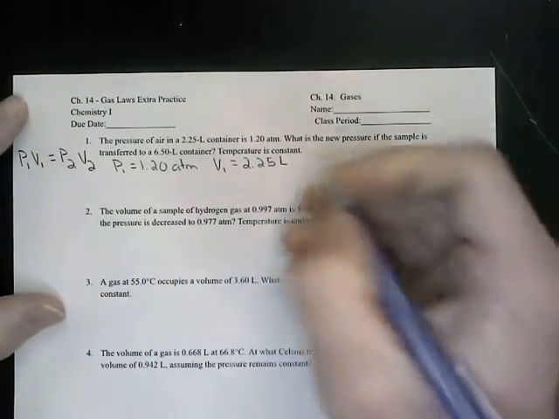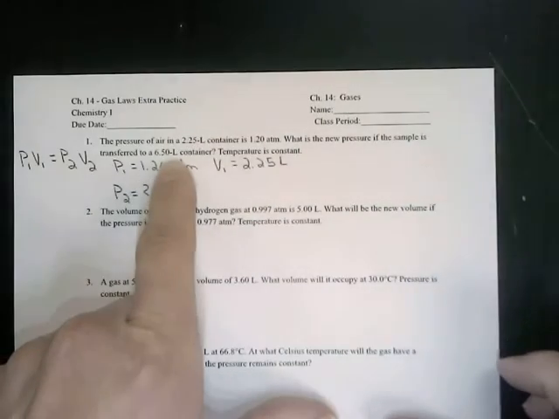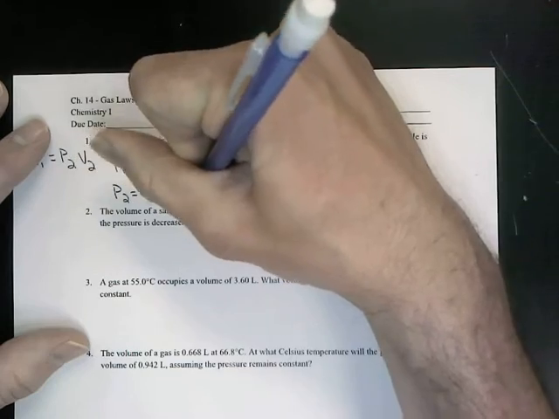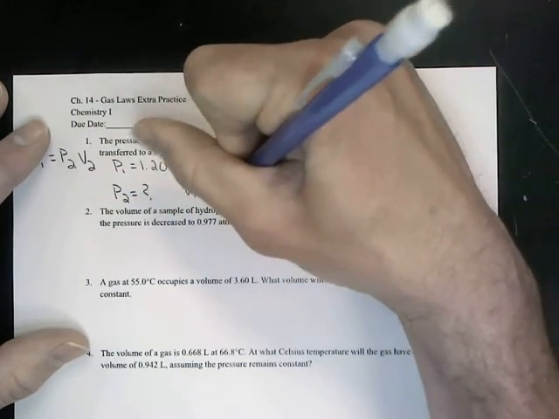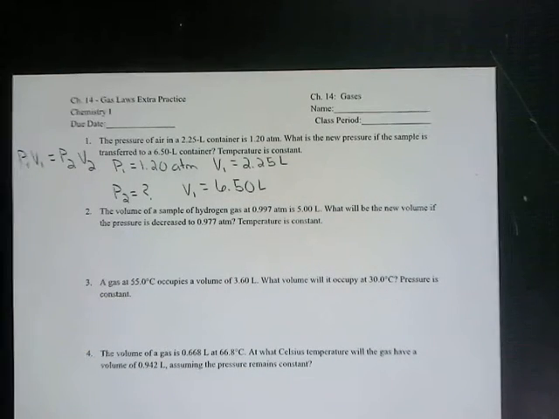It says, what is the new pressure? So our P2 in this case becomes our question mark. Now, our volume, it says that air is transferred to a 6.50 liter container. So our volume there is 6.50 liters. Now all we need to do is plug these values back into our equation.